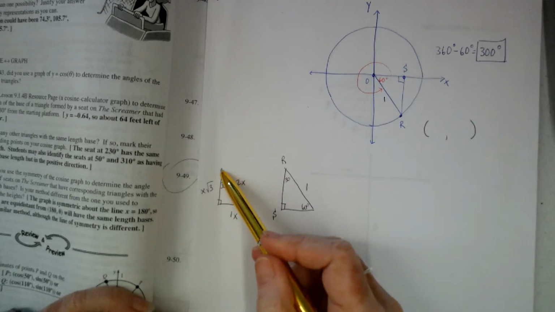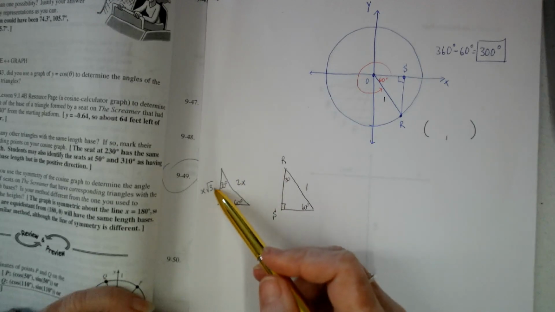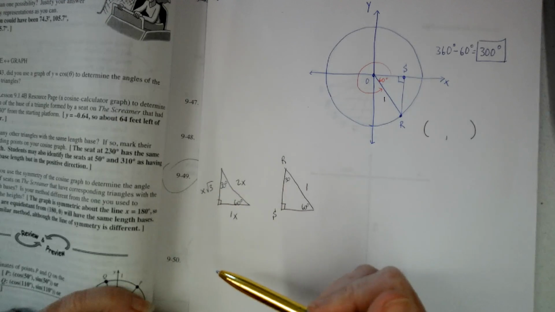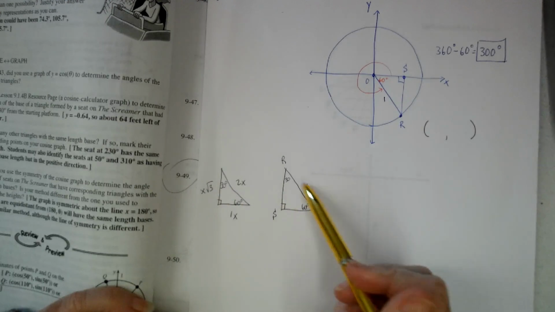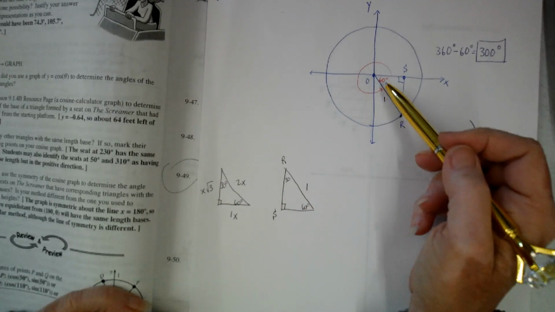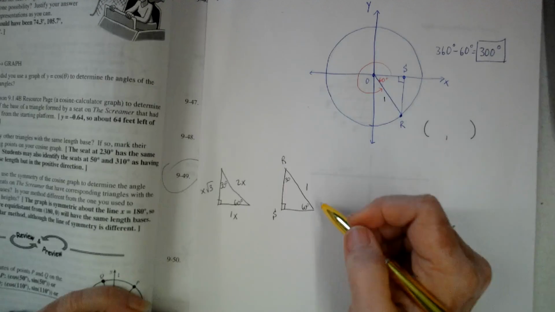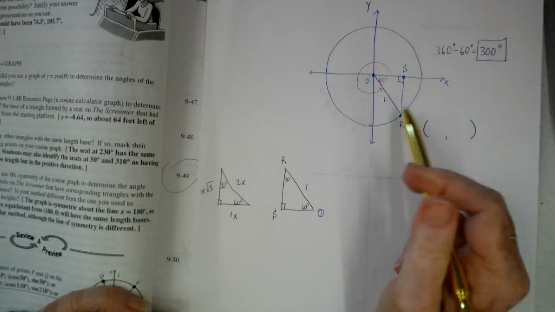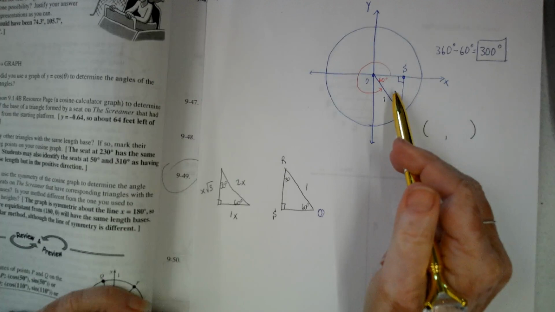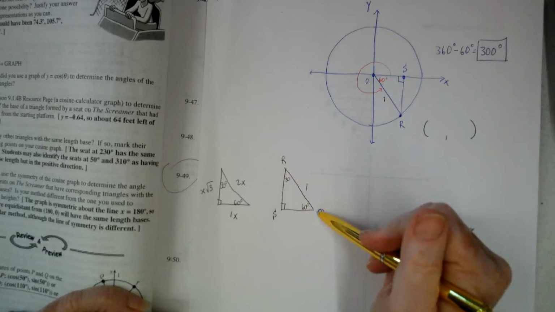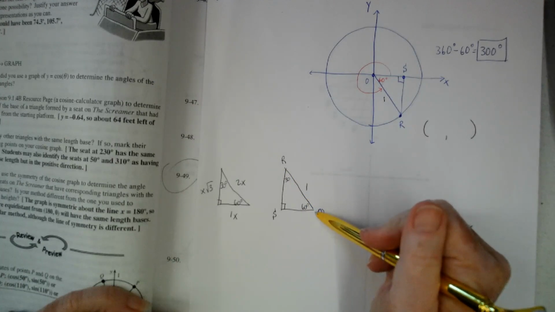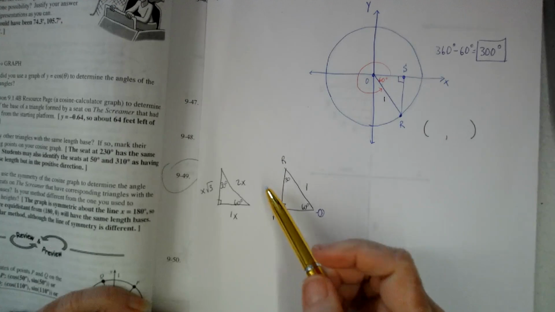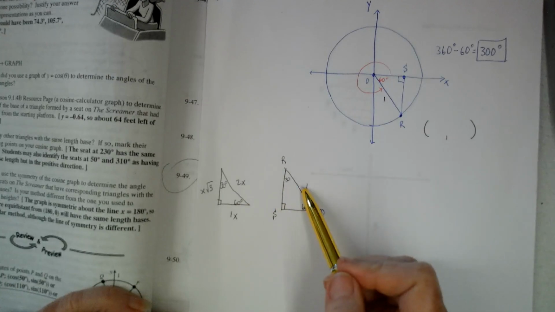And the long leg is always root 3 times the short leg. So I've drawn, hopefully I labeled it correctly, our similar triangle, and I labeled the hypotenuse 1. So now I can solve for x.